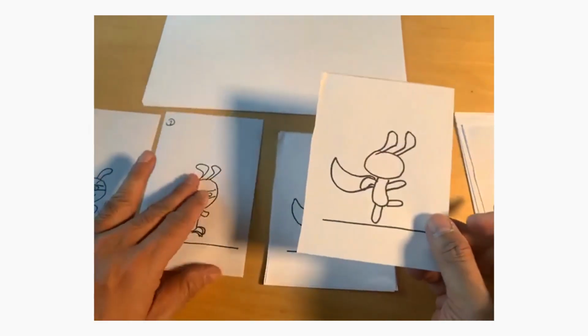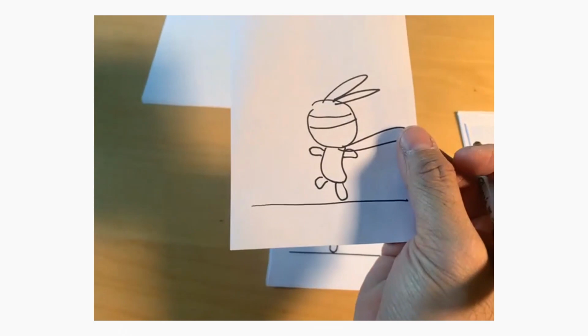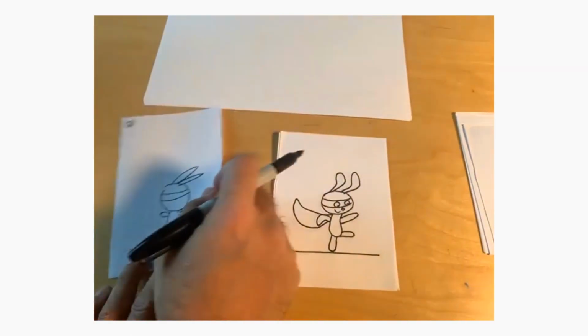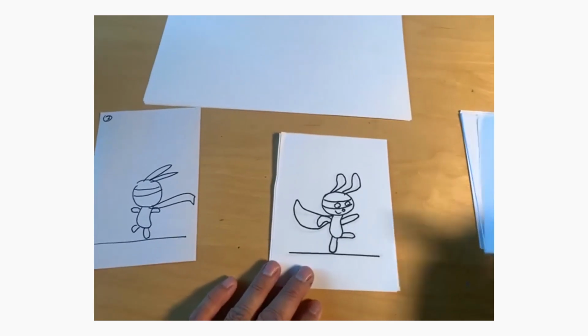Okay, let me show you the next drawing we're going to do. Drawing number 3 is going to be the backside. It's going to look like this. So this one's a really easy drawing. So this is drawing number 3.